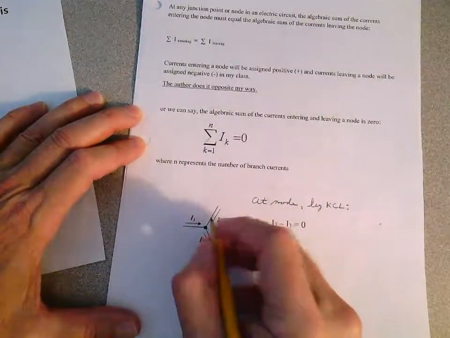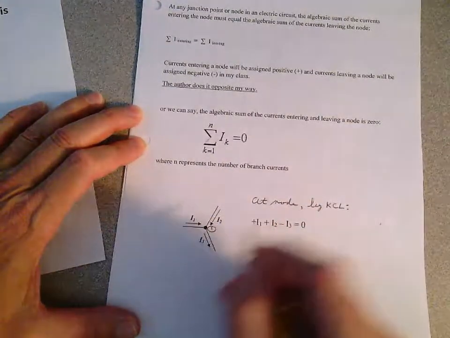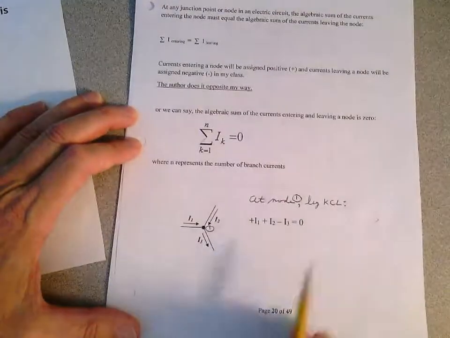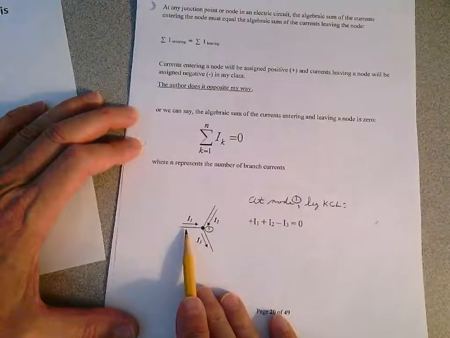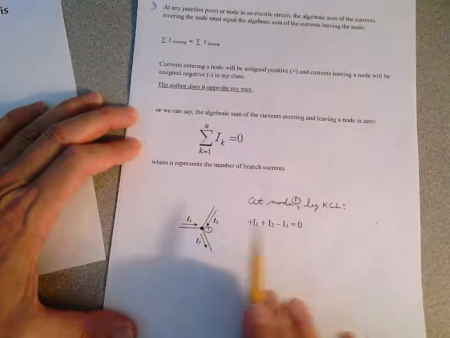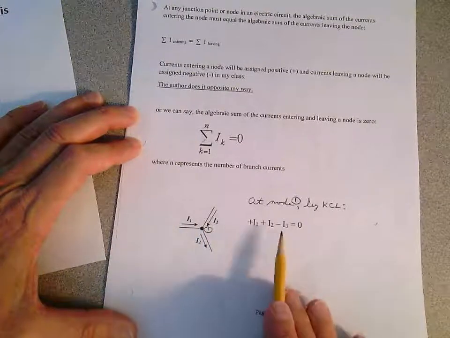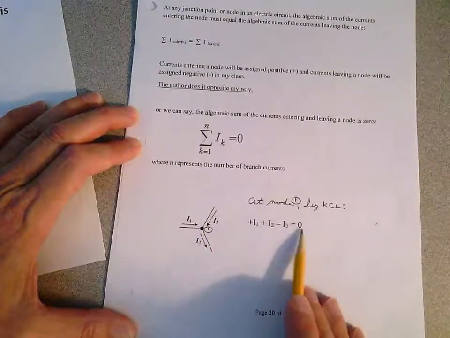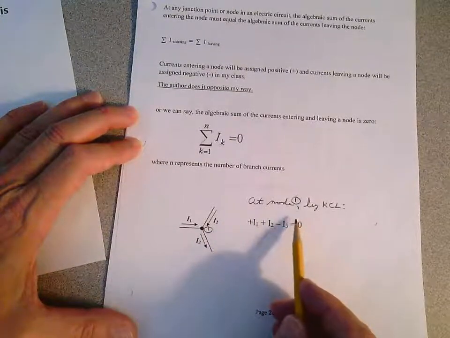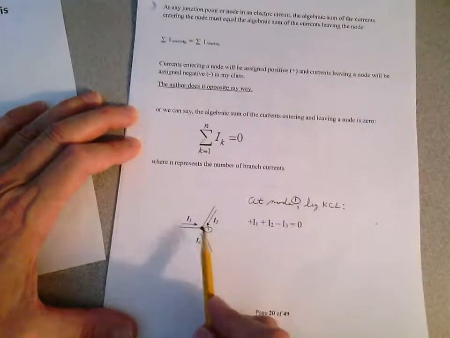Let's identify this as node 1. So at node 1, by Kirchhoff's current law, we get a plus I1 because it's coming in, plus I2 because it's coming in, minus I3 because it's leaving, equals 0. That's an equation. That's a node equation at that node 1.